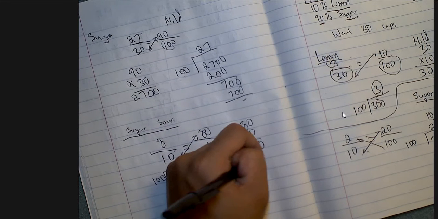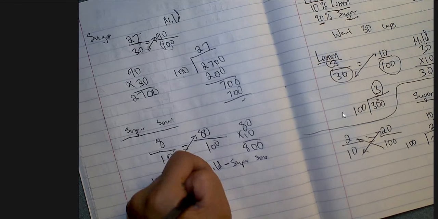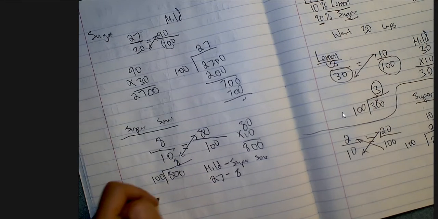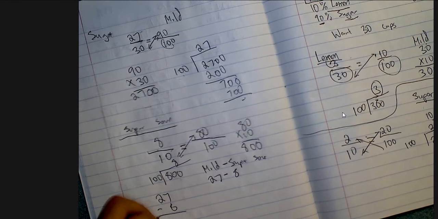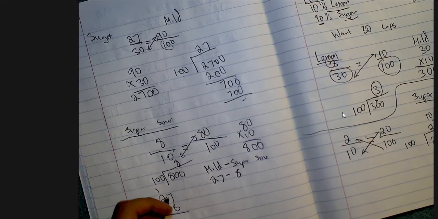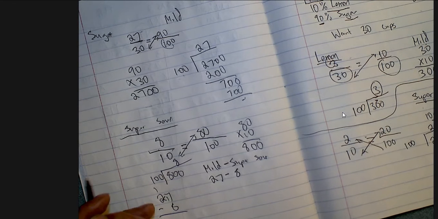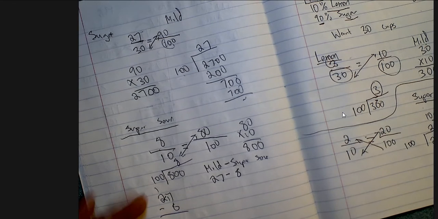So we're subtracting 27 minus 8. 17 minus 8, that's going to be 9.